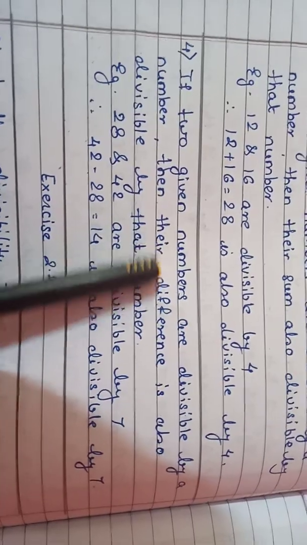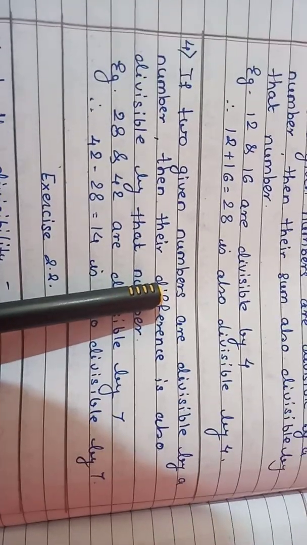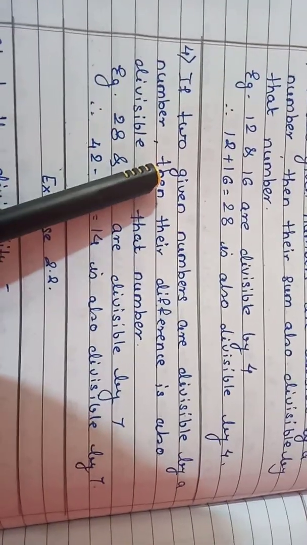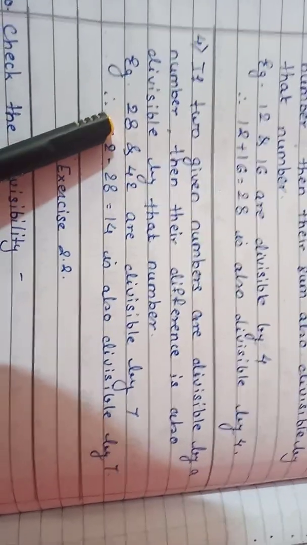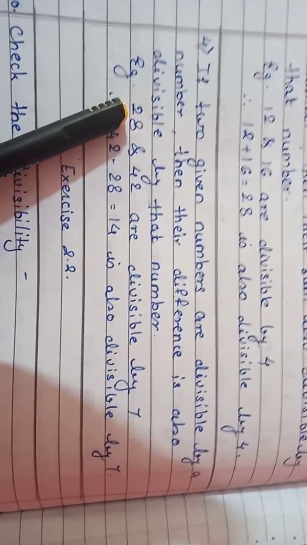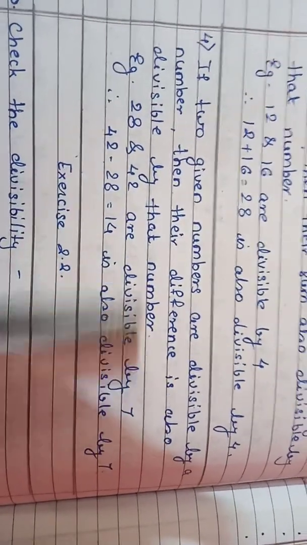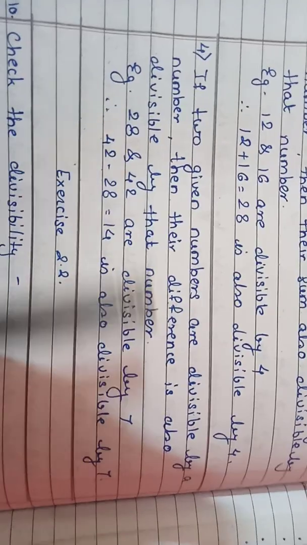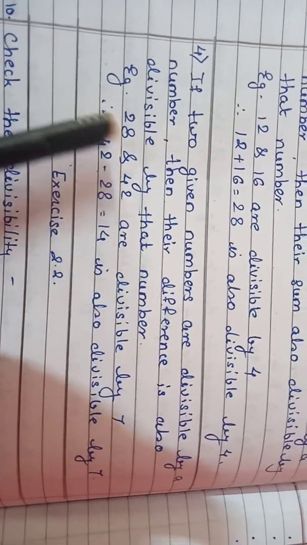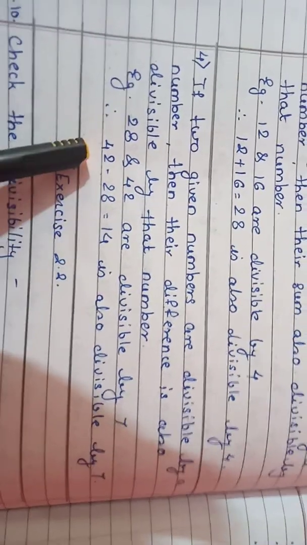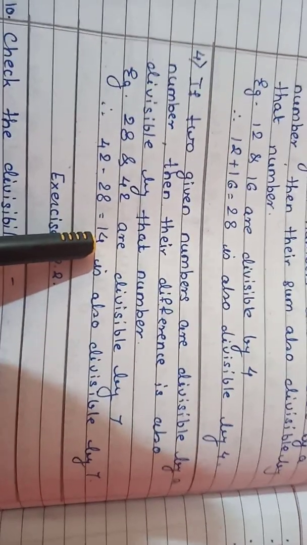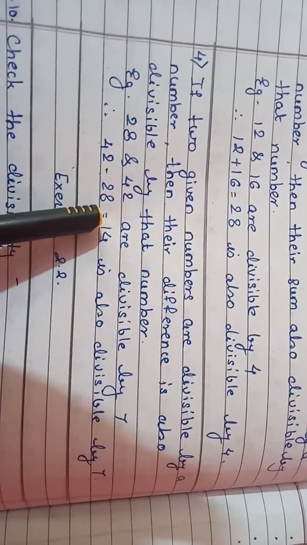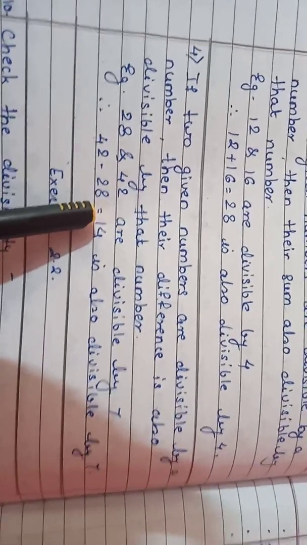Similarly, if the two numbers are divisible by a certain number, then their difference is also divisible by that number. Let us see this example. 28 and 42 are divisible by 7. 7 4s are 28. 7 6s are 42. Let's find the difference of this. 42 minus 28 gives us 14. 14 is divisible by 7. Yes, 7 2s are 14.